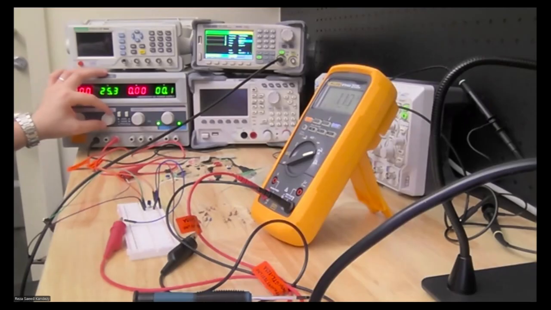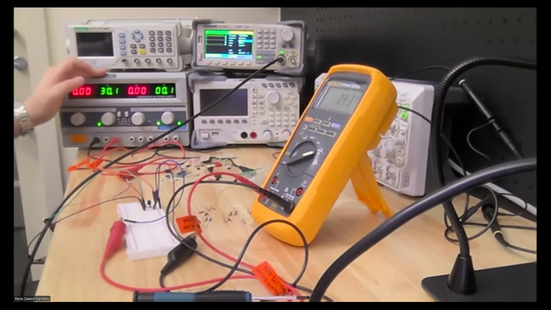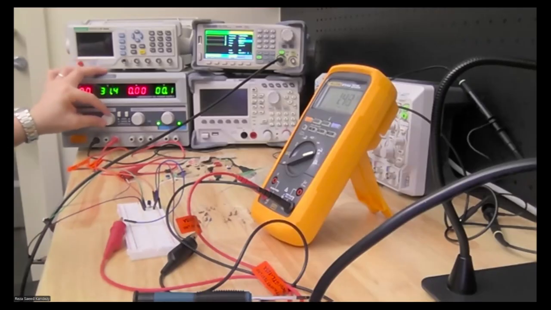At 25 is 1.1. And 30 is 1.4. You can see it's slowed down a little bit, and this is the max. 31 is 1.5, so it's beginning to go toward the saturation.